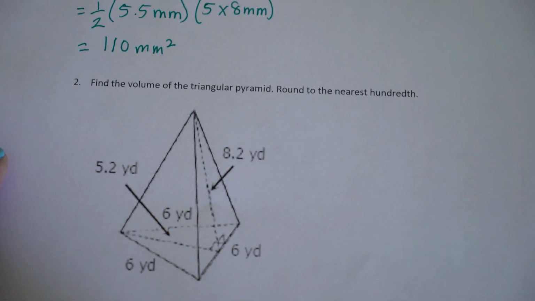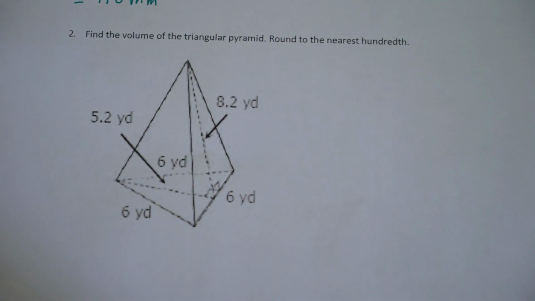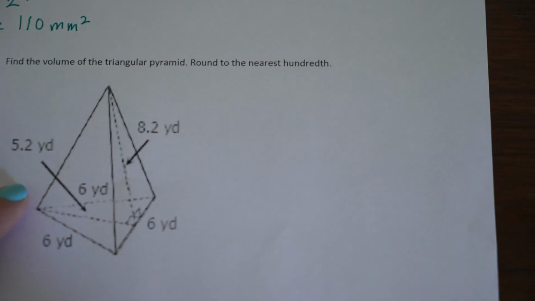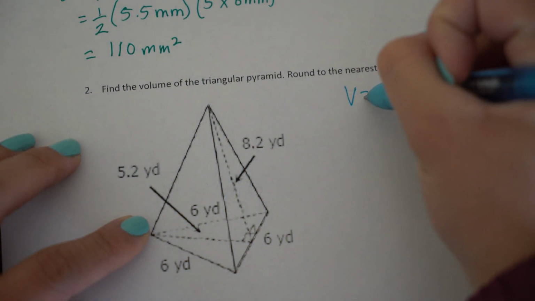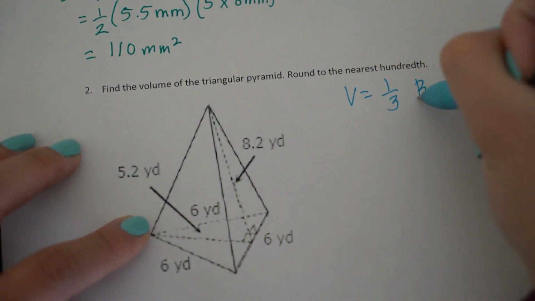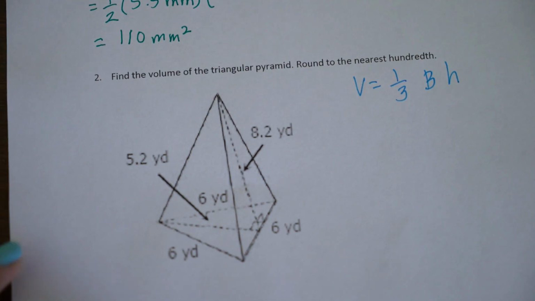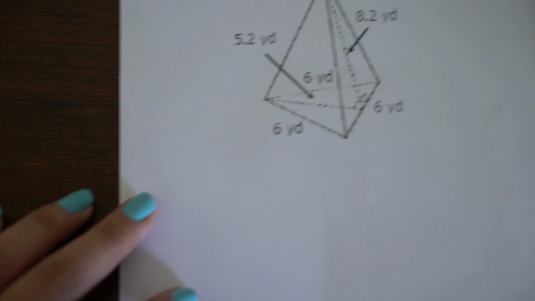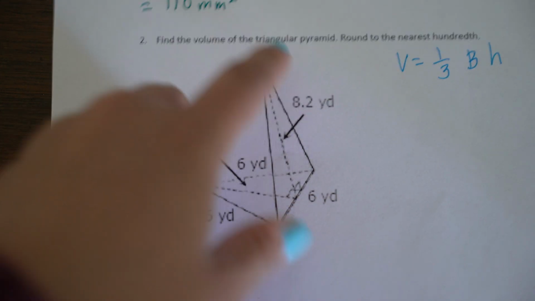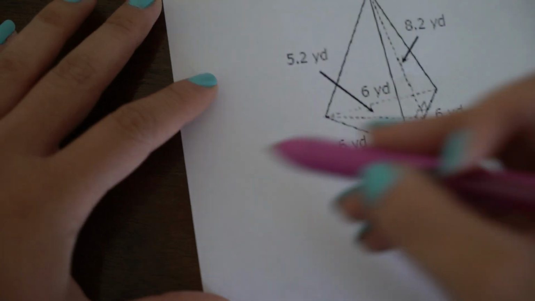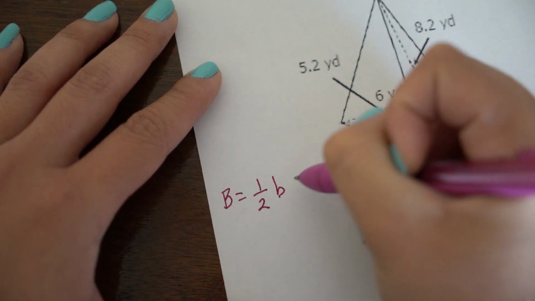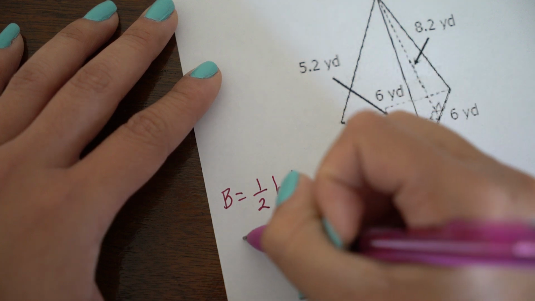Let's do one more example. We want to find the volume of this triangular pyramid, and again, round to the nearest hundredth. So our formula is 1/3 times the area of the base times the height. We need to find the area for this base, and our base is this triangle, since this is a triangular pyramid. To find the area of a triangle, it is 1/2 times its base times its height.